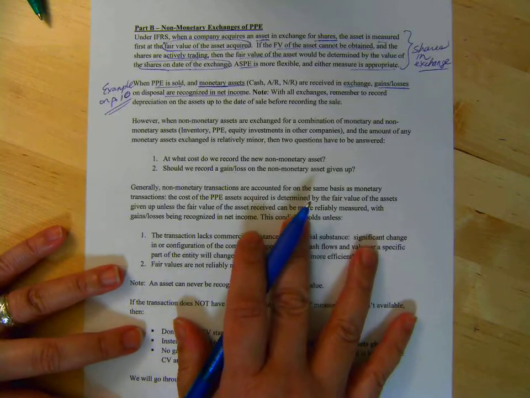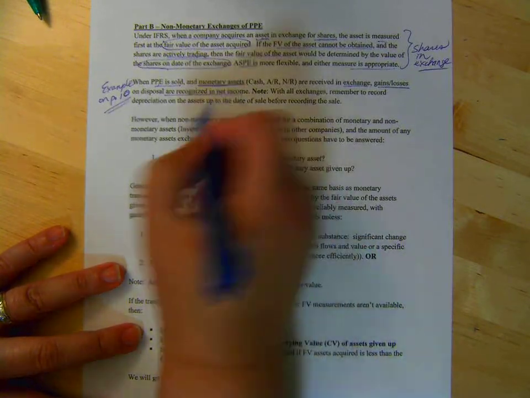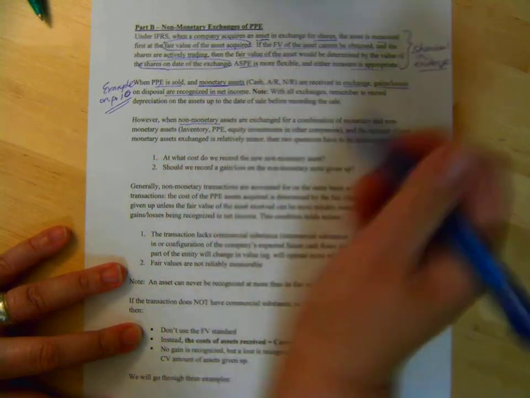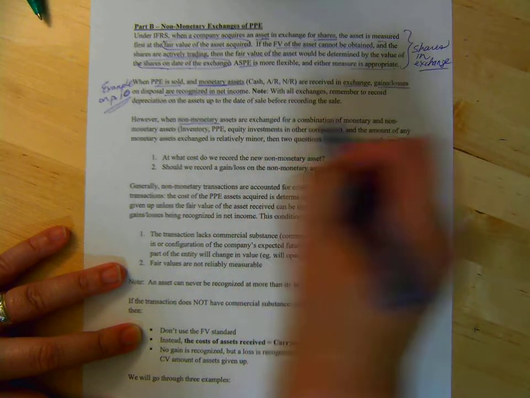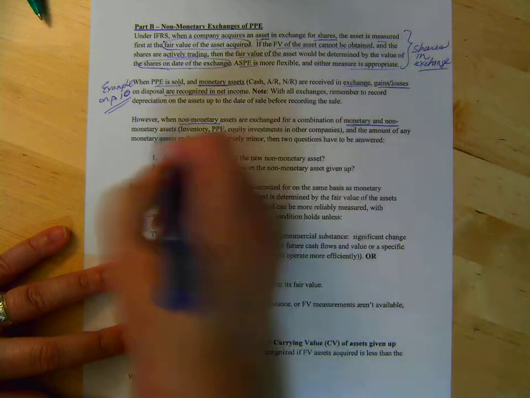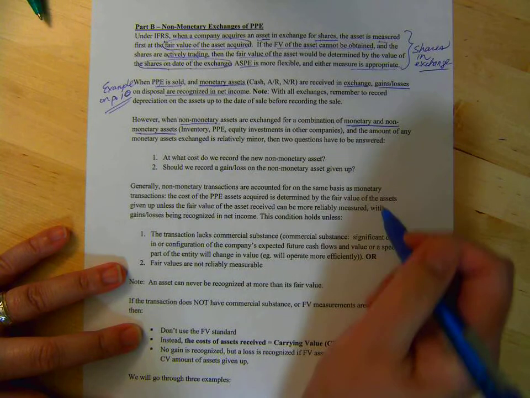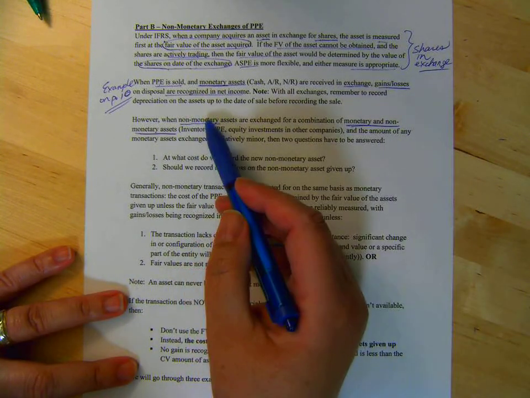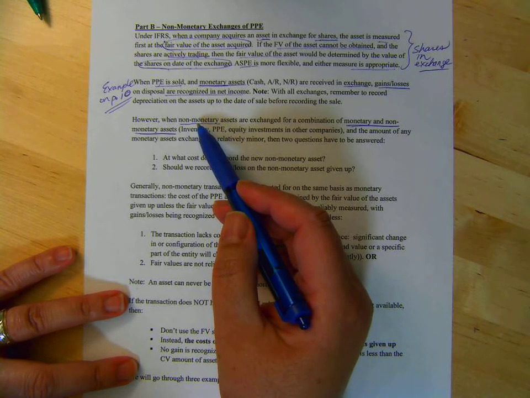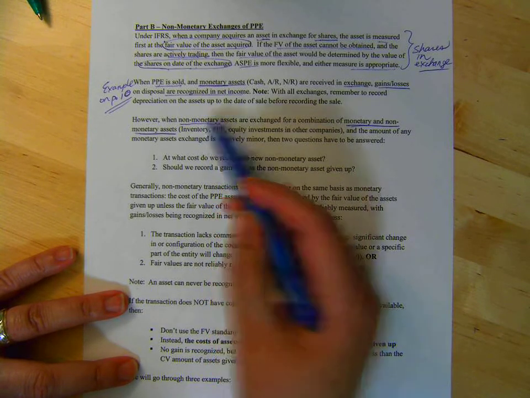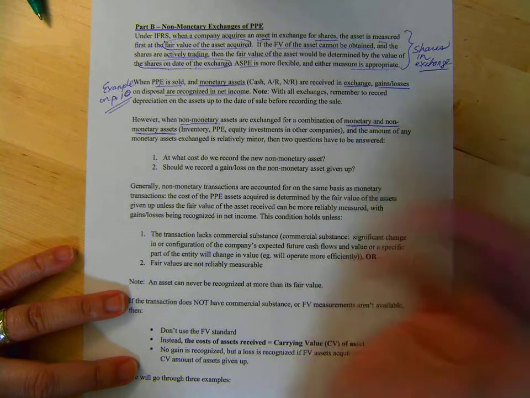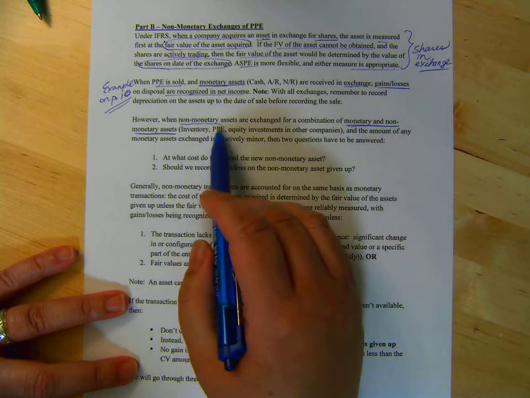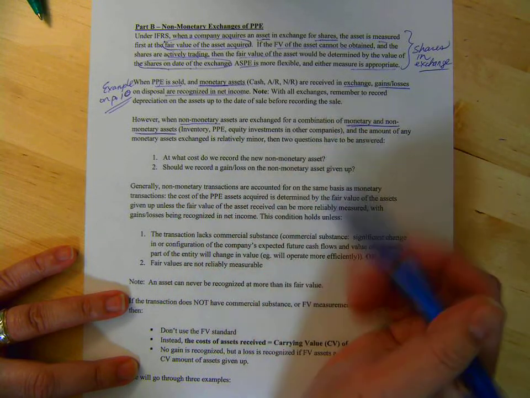However, we run into some questions when non-monetary assets are exchanged for a combination of monetary and non-monetary assets. So we might exchange one piece of equipment for some computers. So inventory, PPE, equity investments in other corporations.